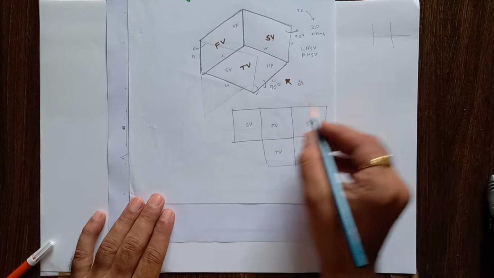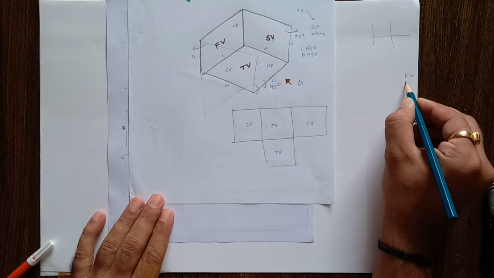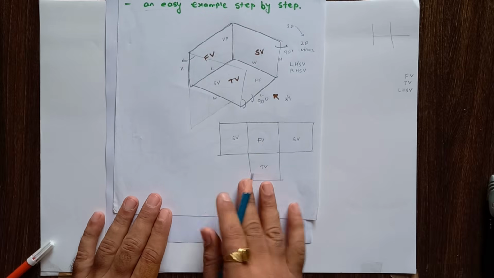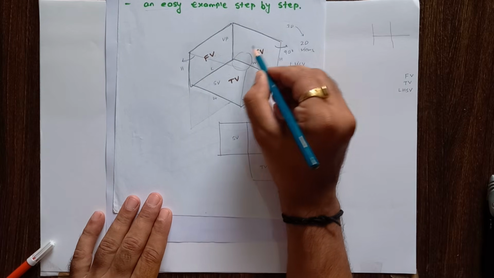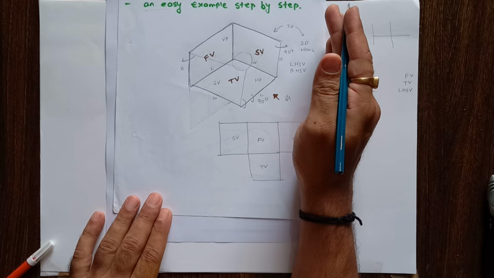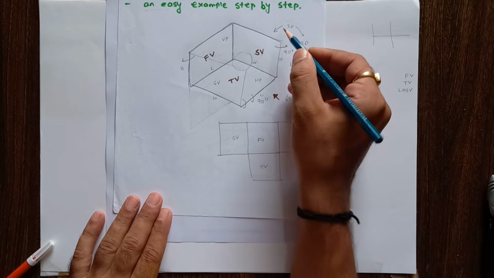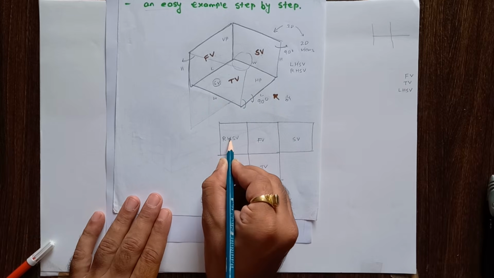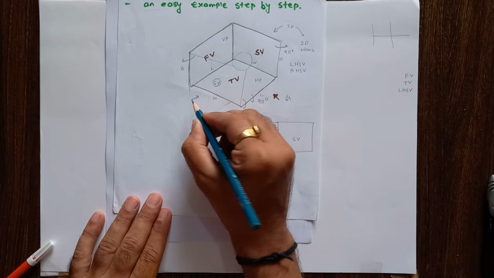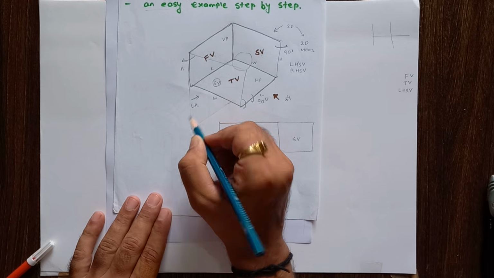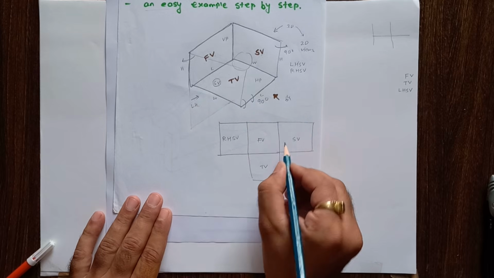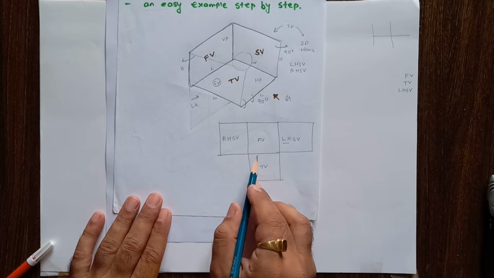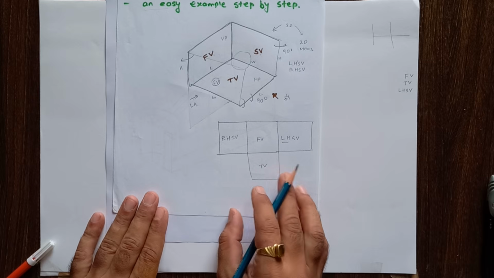Now in this problem, we are asked to draw the front view, top view and left hand side view. If I am looking at the object placed here, this is my right side. If you look at this object from the right side, we get the right hand side view on this side. This is the right hand side view plane. If you look at this object from the left side, we get the view on the right hand side. This is the left hand side view. So these four views are required for orthographic projection.